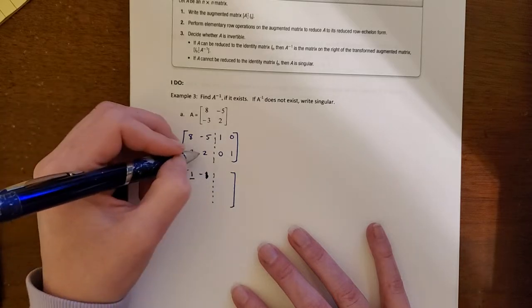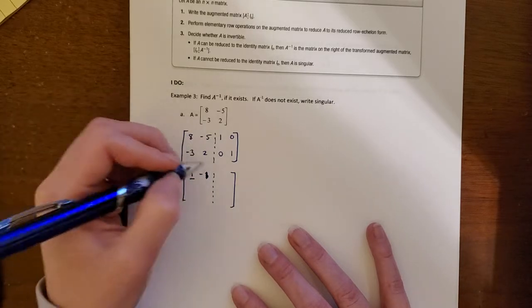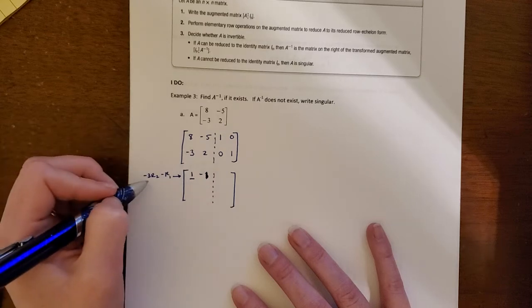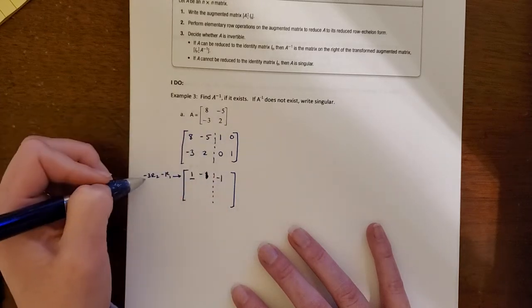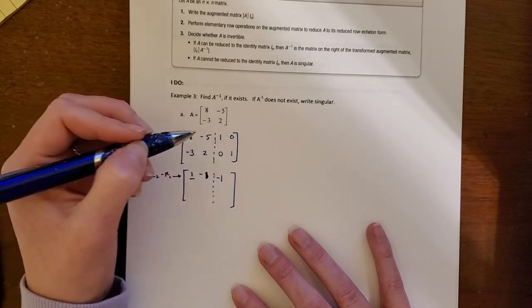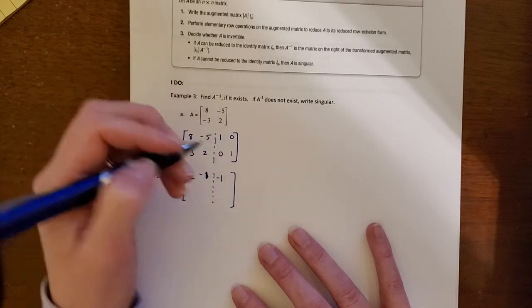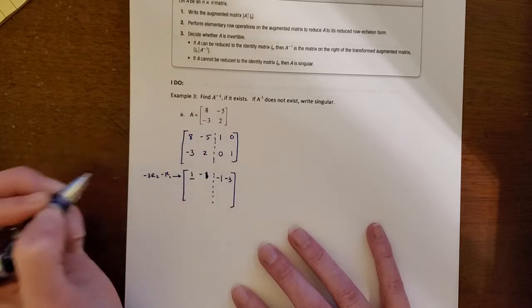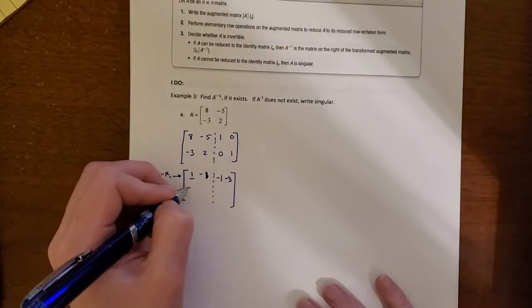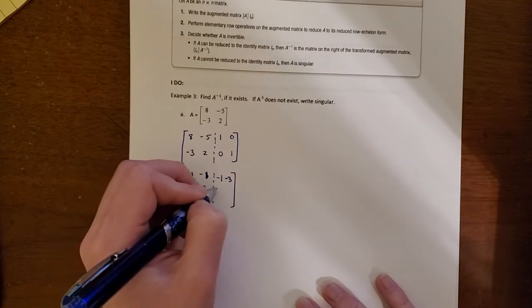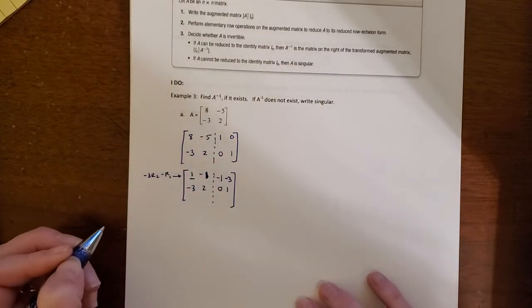Okay, so -6 minus a -5 makes +5, would be -1. -3 times 0 is 0, minus a 1 would be -1. -3 times 1 is -3, minus 0 is -3. Okay, so then the next row stays exactly the same. This is from the lesson yesterday, so the next row stays the same.